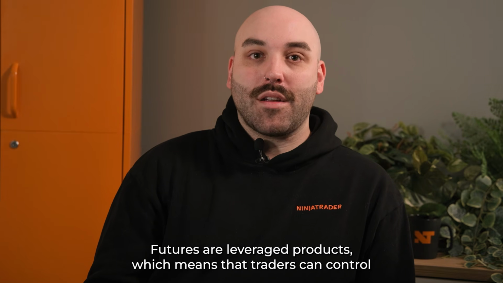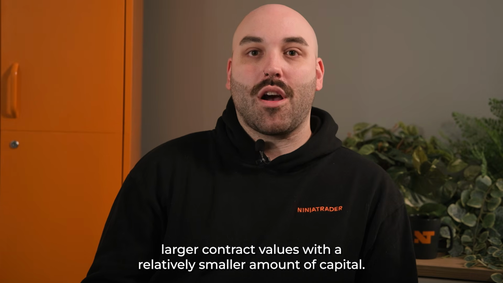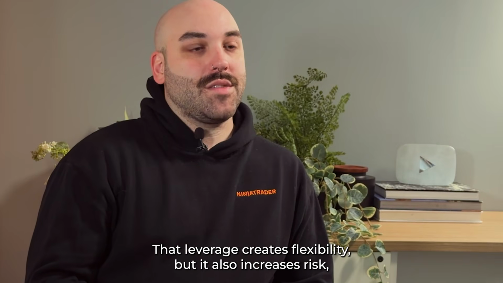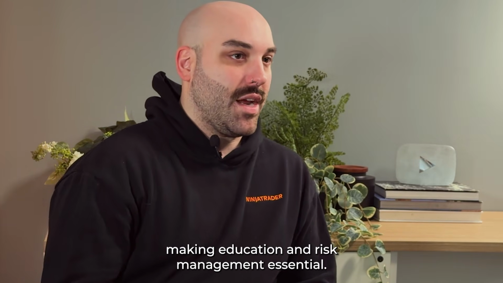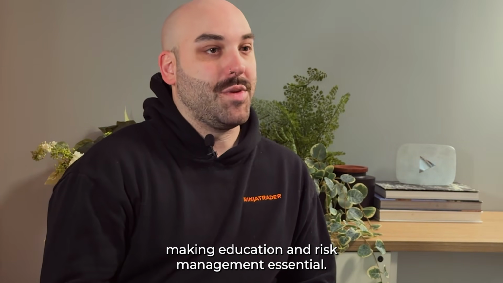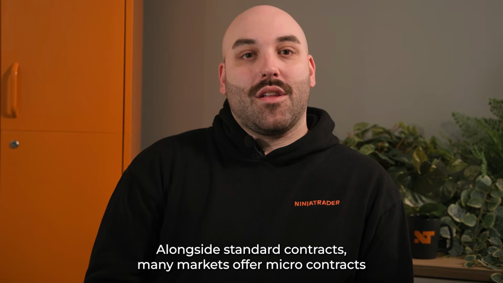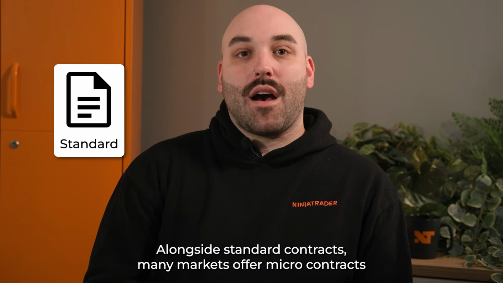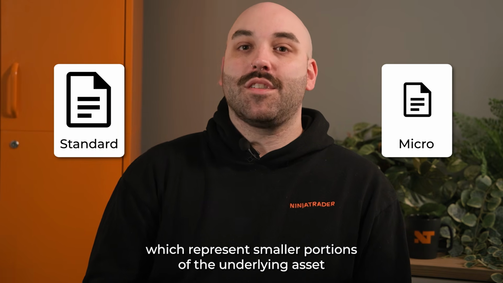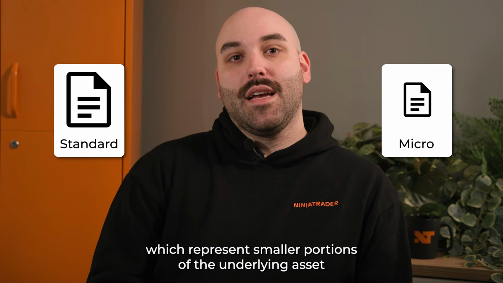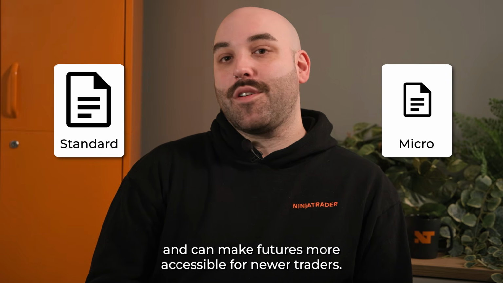Futures are leveraged products, which means that traders can control larger contract values with a relatively smaller amount of capital. That leverage creates flexibility, but it also increases risk, making education and risk management essential. Futures contracts also come in different sizes. Alongside standard contracts, many markets offer micro contracts, which represent smaller portions of the underlying asset and can make futures more accessible for newer traders.